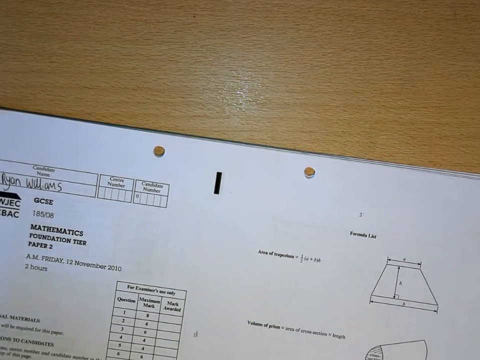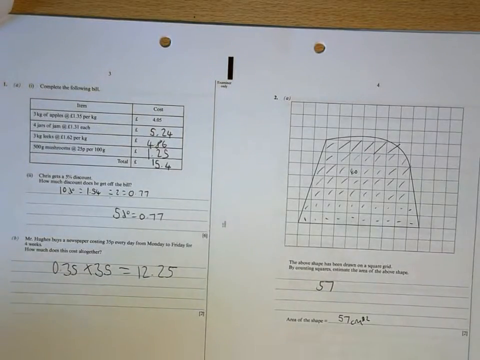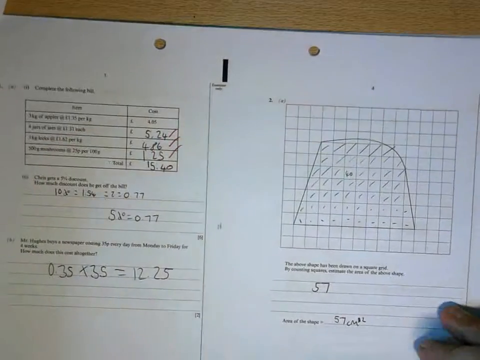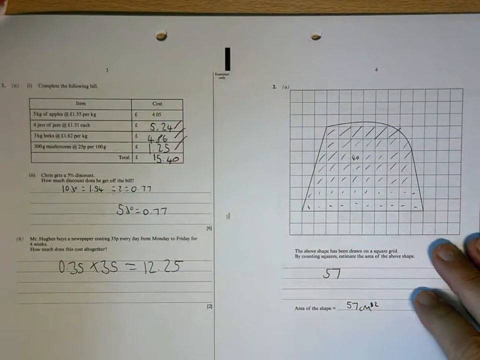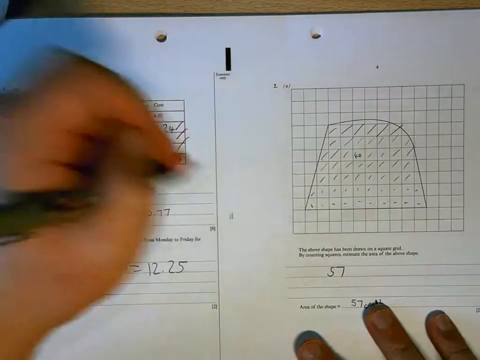Okay, Ryan, so 38 is the best you've managed on a paper 2 so far. Let's see if we got any improvement this week. Right, with this one, the calculator won't add that 0 on because it doesn't know you're working with money. You do, so if it's not there, you need to include it.